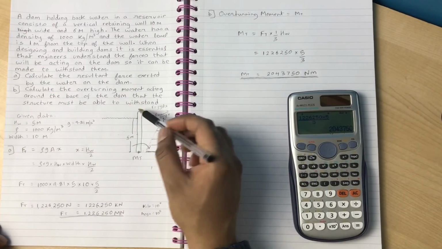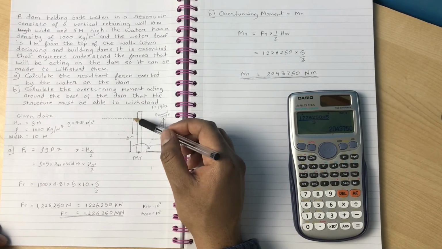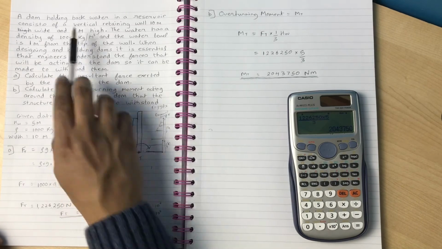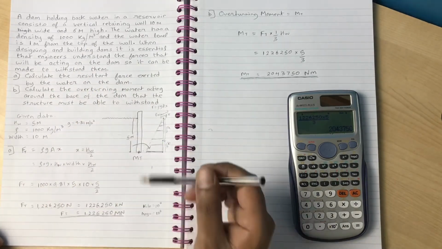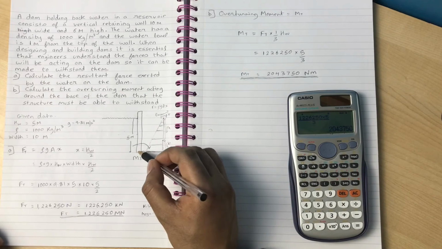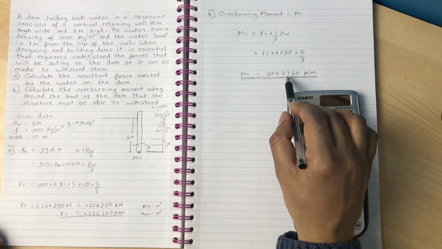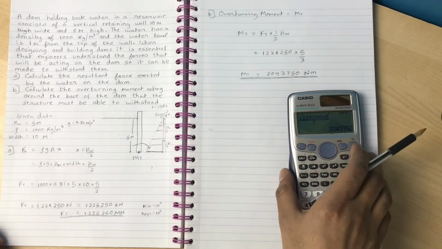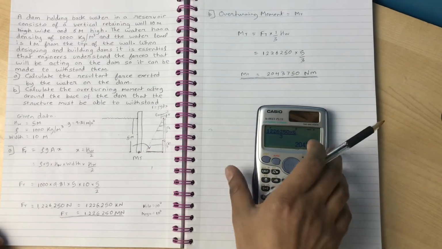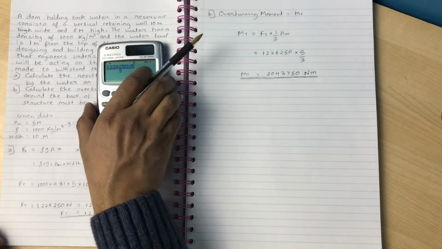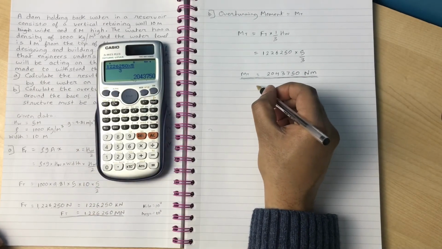So when you have a dam here with water 5 meters high with width 10 meters, it will have a turning moment felt at this point, which will be equal to 2,043,750 Newton meters.